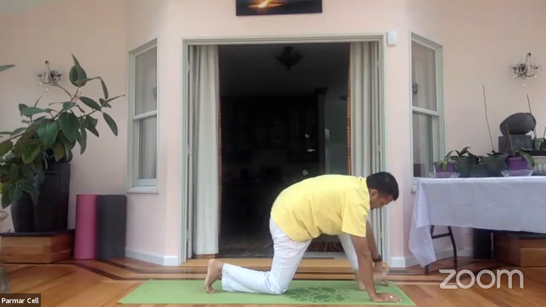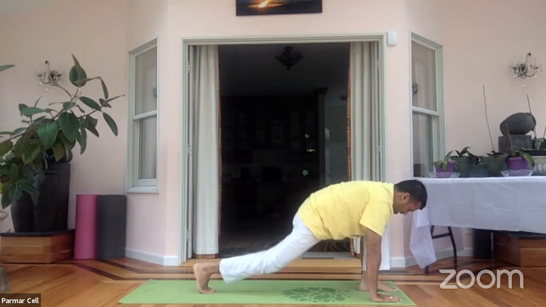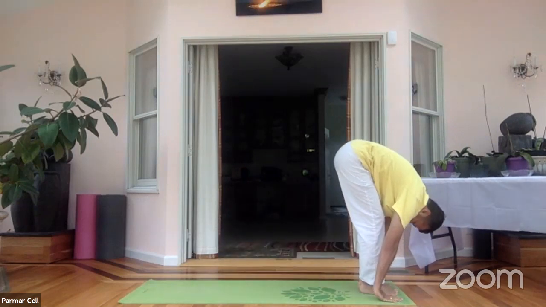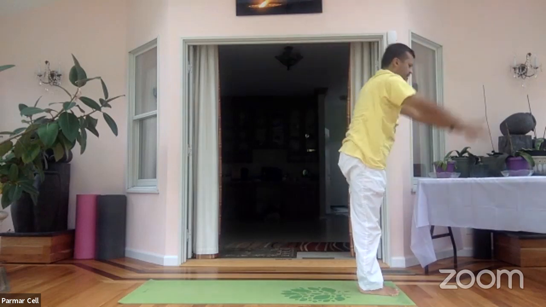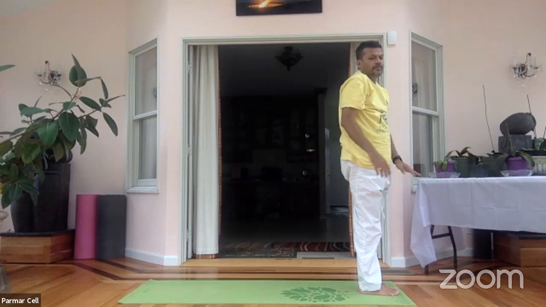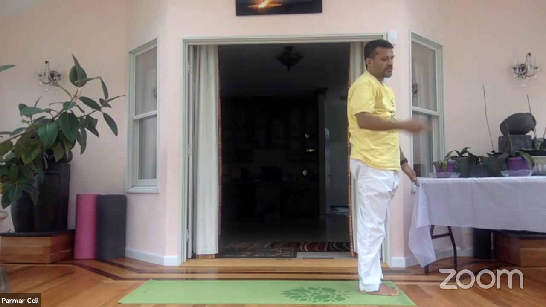Right knee over the ground. Left leg comes forward. Inhale, look up. Exhale, the other leg comes forward. Inhale, stretch up, arch back. Exhale, release. We are going to pick up the pace in the next 2 rounds.